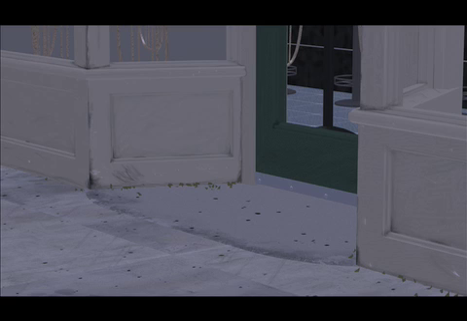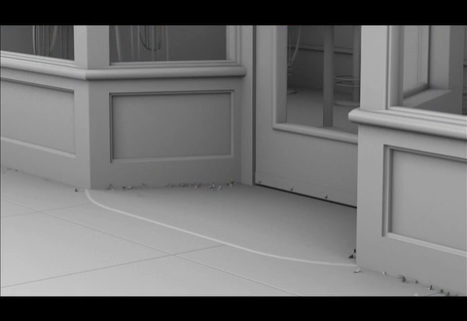Now, the other big part of the shaded area is that not all surfaces receive the same amount of light. So we also render an occlusion pass, and when you multiply it on top of the ambient pass, you get what looks kind of like a really dark and overcast day.